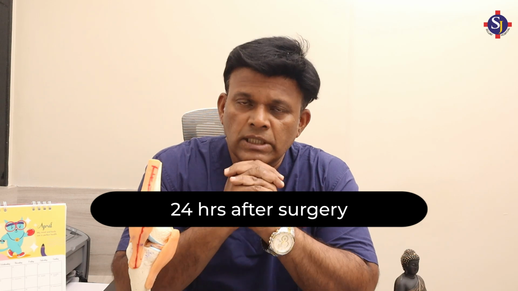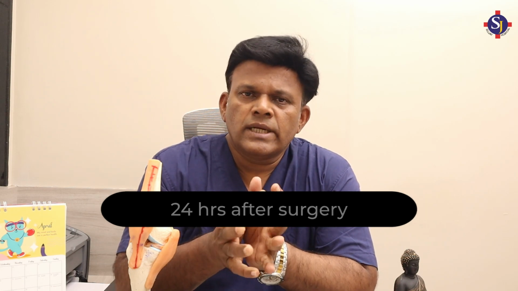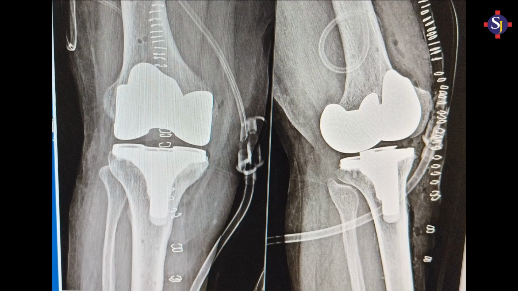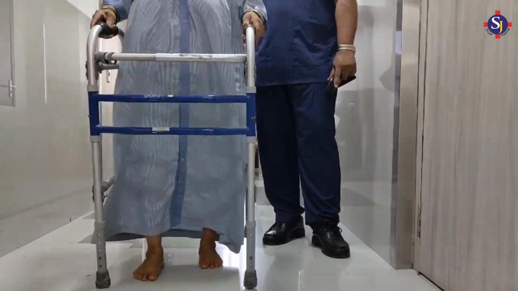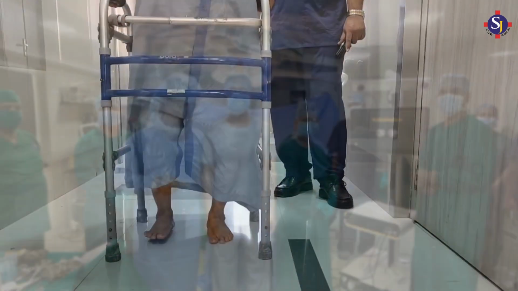We talked about the surgery yesterday, and today it is now 24 hours post knee replacement surgery. The patient is doing very, very well, beyond our expectations. She's a really cooperative patient, and the physiotherapist also has done a wonderful job. Patient has walked very comfortably, and I expect her to make a fantastic recovery. This is the post-op X-ray of this patient. You can see the implant is sitting very well, and the cuts are so good that the patient has started walking today.